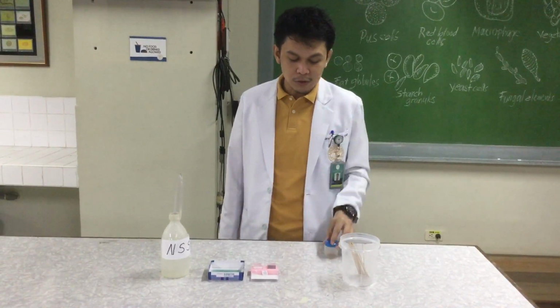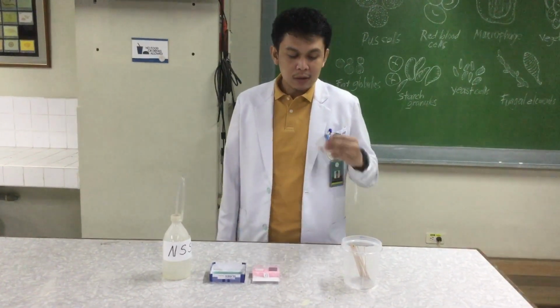Ideally, a stool specimen, especially if it's like this one, mucoid, watery, should be transported to the laboratory in less than 30 minutes. Because beyond 30 minutes, the trophozoites, which are commonly present, will die. So it's better to transport the specimen in less than 30 minutes so that it can be examined immediately. And of course, ideally, it should have a name.